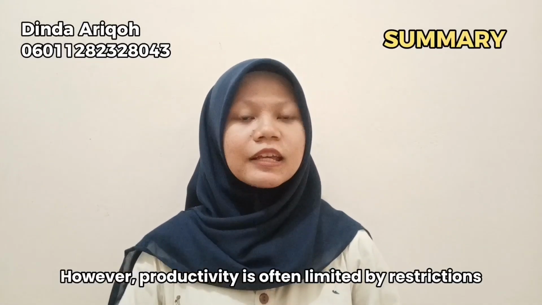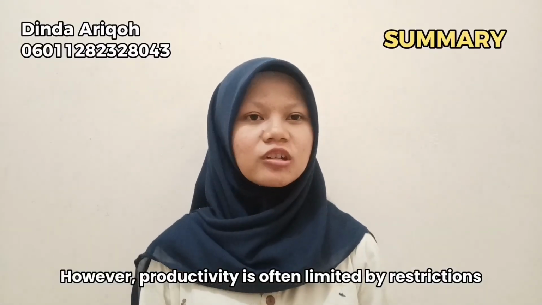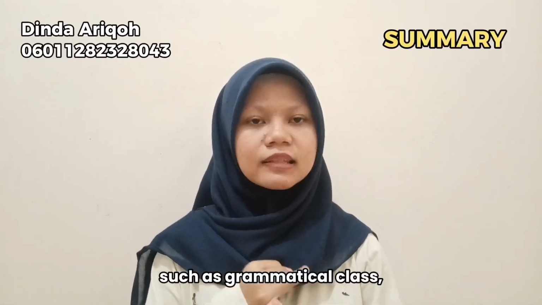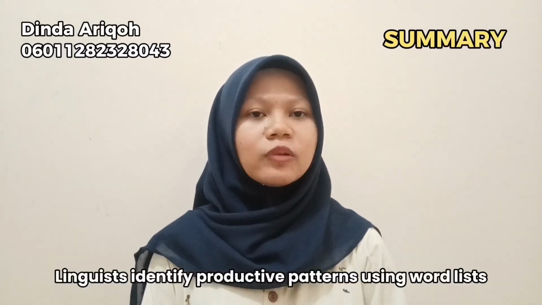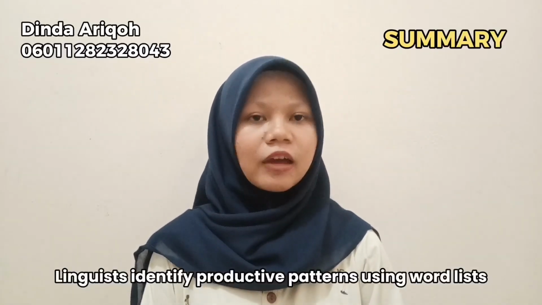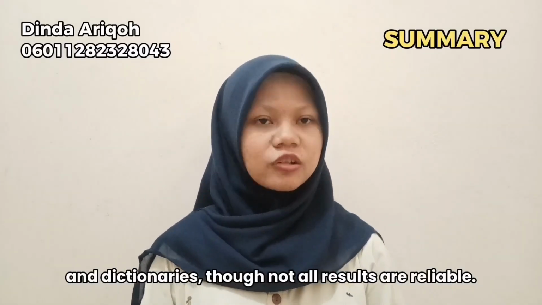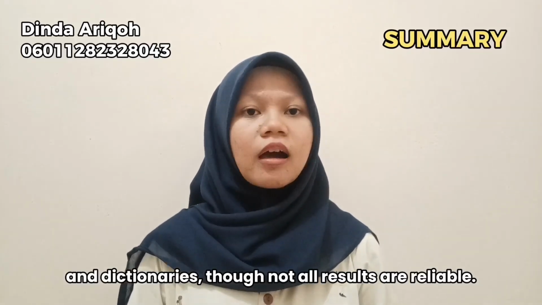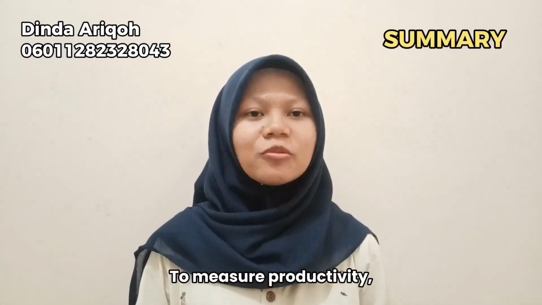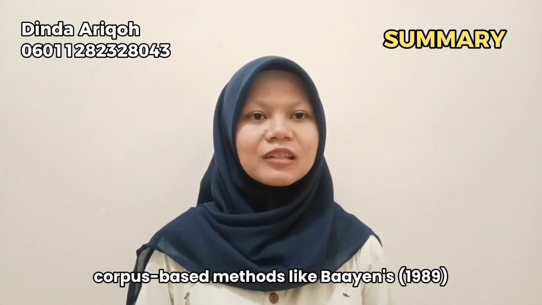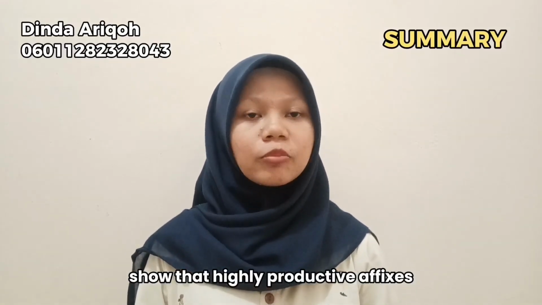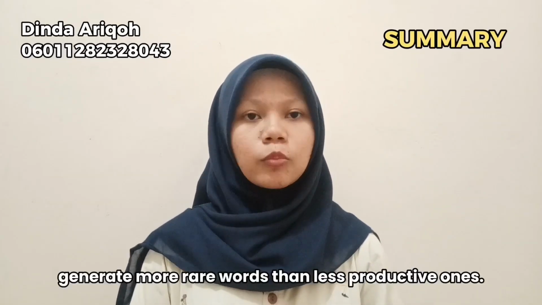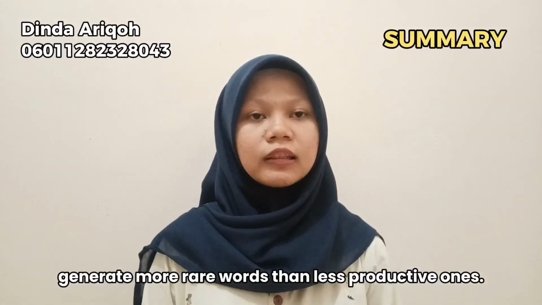However, productivity is often limited by restrictions such as grammatical class, sound patterns, meaning, or word origin. Linguists identify productive patterns using word lists and dictionaries, though not all results are reliable. To measure productivity, corpus-based methods like Baayen's 1989 show that highly productive affixes generate more rare words than less productive ones.